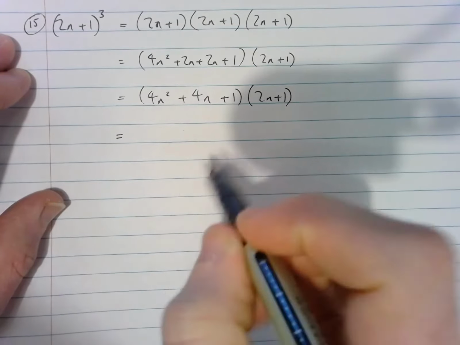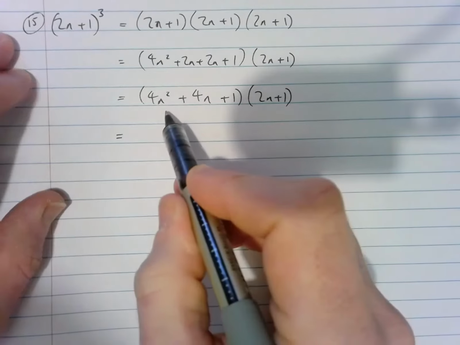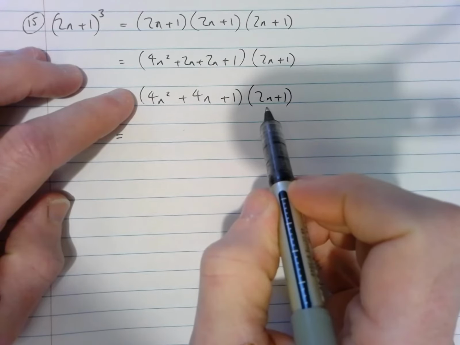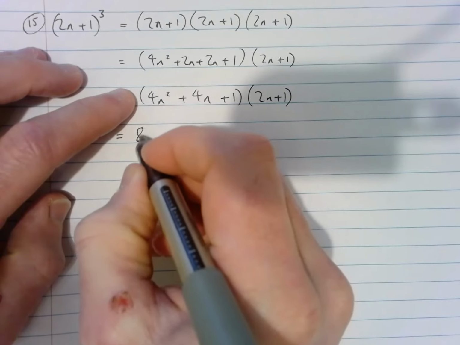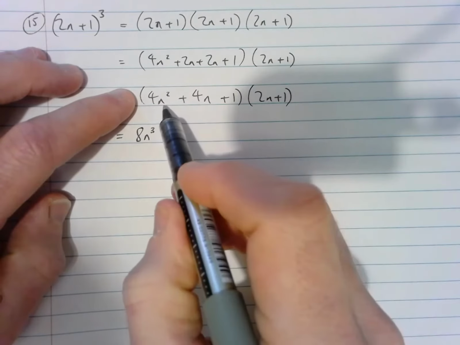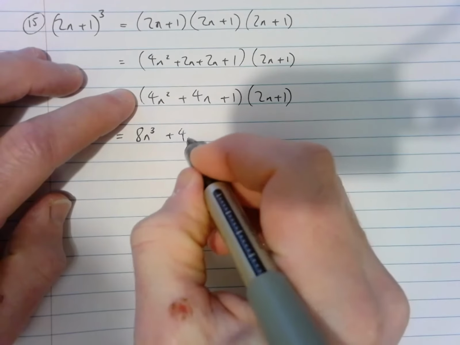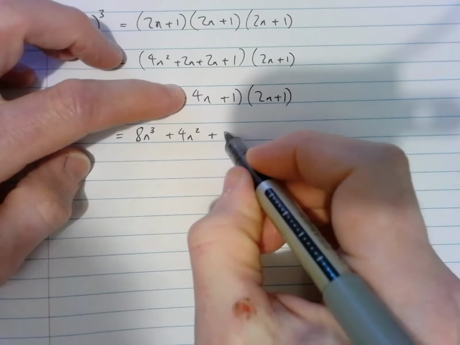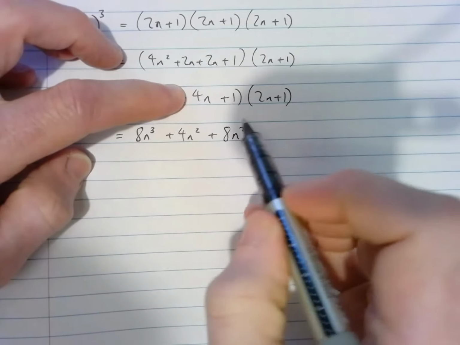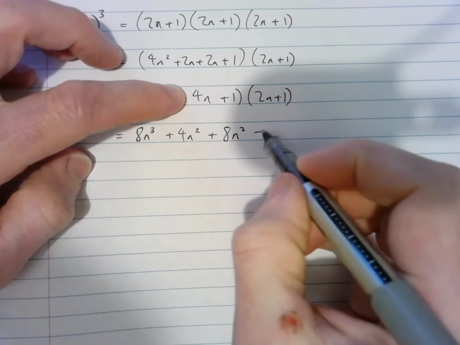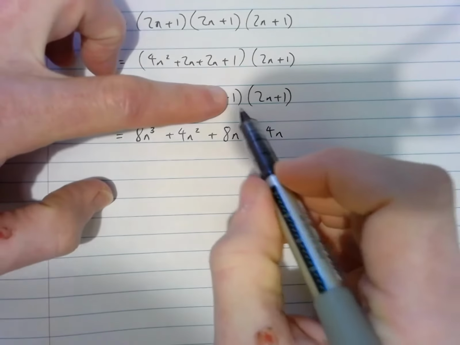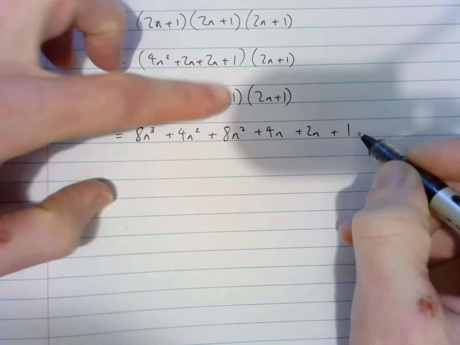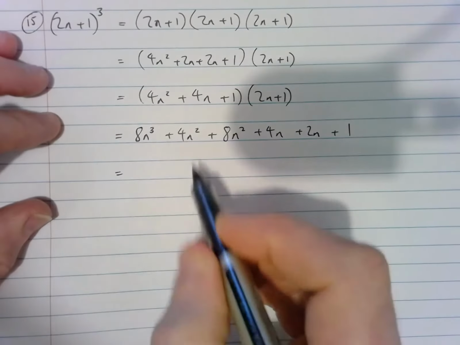Okay, this time then multiply the long bracket by the shorter bracket, so we've got to be a bit careful, but anyway, we've got 4n squared times by 2n, so that's going to be 8n cubed. 4n squared times by the 1, it's just 4n squared. Moving on to the second term here, we've got 4n times by the 2n, so that's 8n squared. Then 4n times by the 1, so that's just 4n. And lastly, we've got 1 times the 2n and 1 times the 1. Okay. Do any tidying up we need to do?